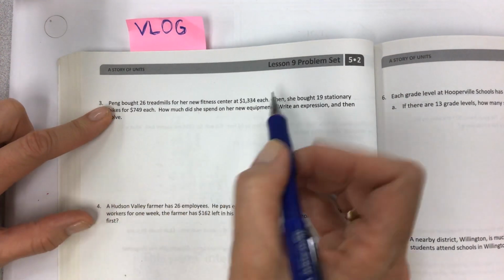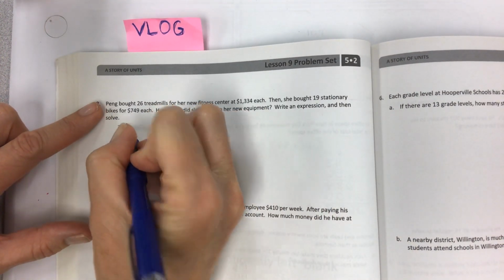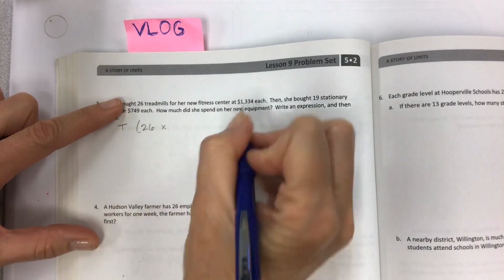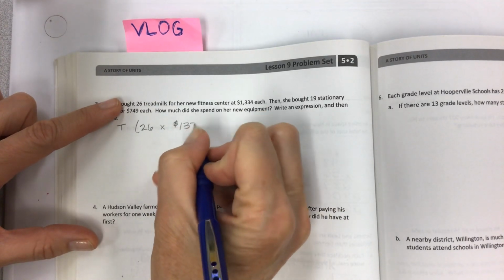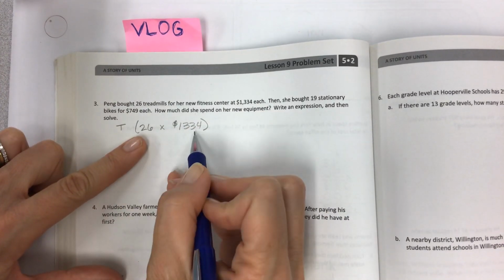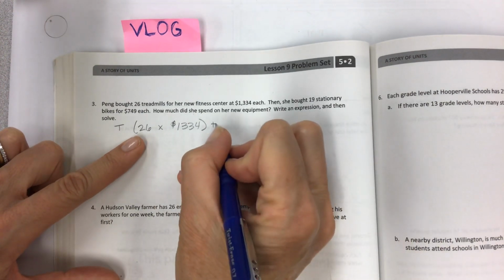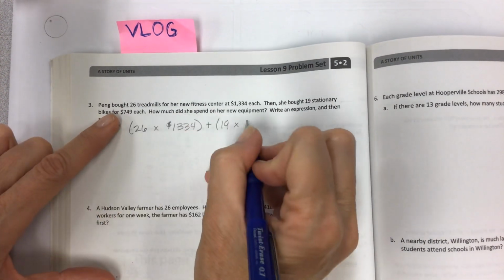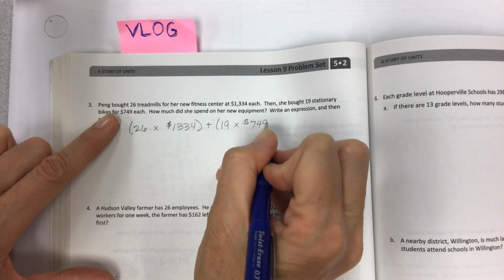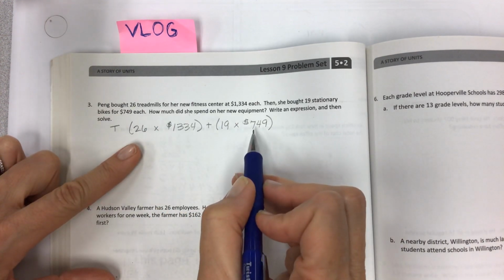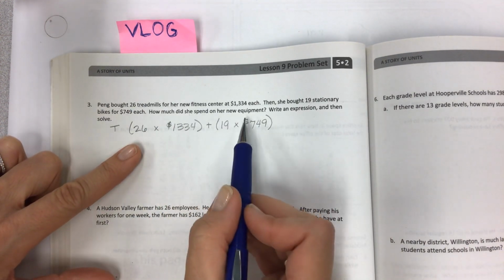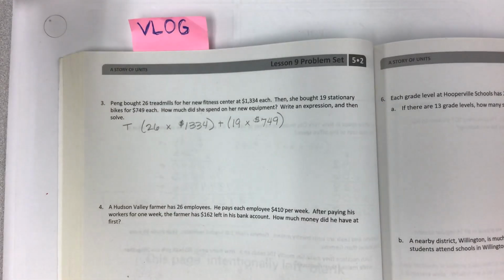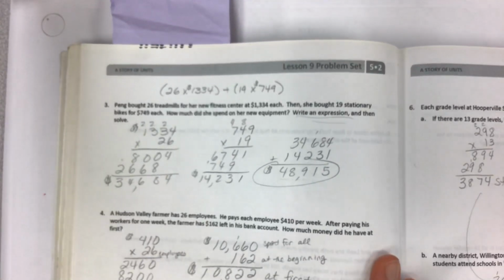All right, first thing, we need to figure out the cost of the treadmills. Okay, now the treadmills is going to be 26 of them at $1,334 each. We have to do this. Then she bought some more stuff plus 19 stationary bikes for $749. Okay, so you set it up. Then how much did she spend on her new equipment? Write an expression and solve. Bam, solved.